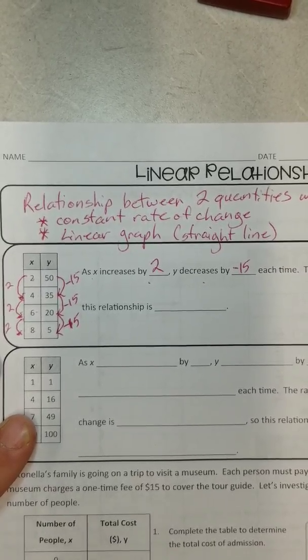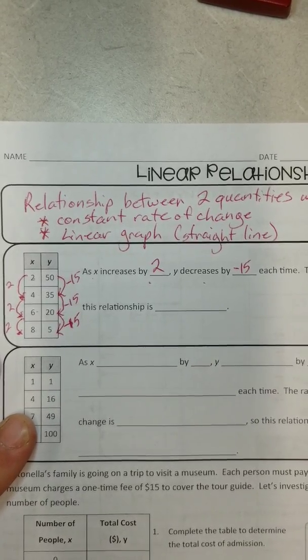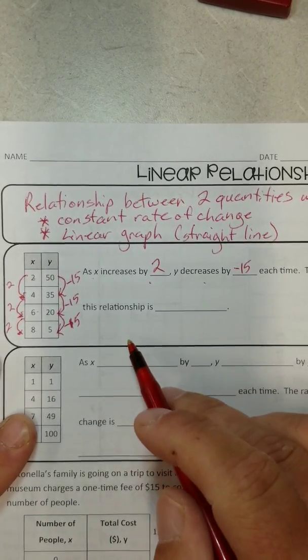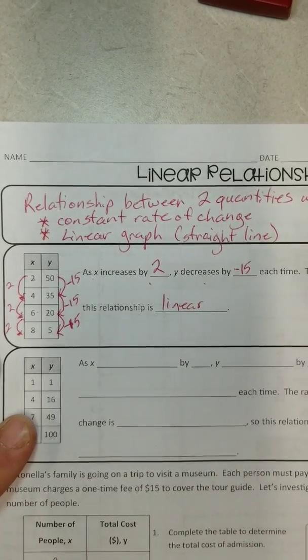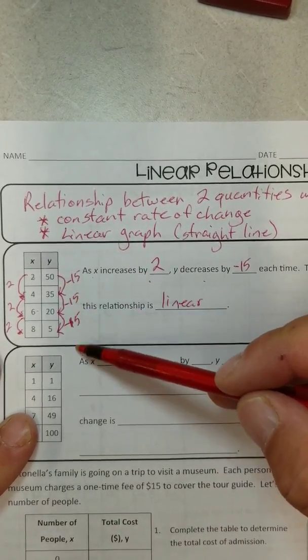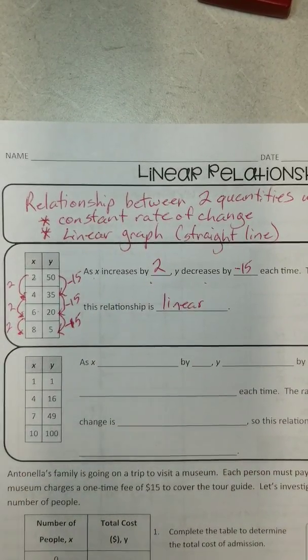The rate of change is constant. So this relationship is linear. So since it changed the same amount each time, it's going to make a straight line on the graph.